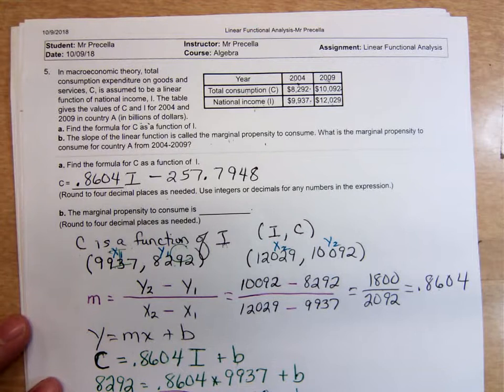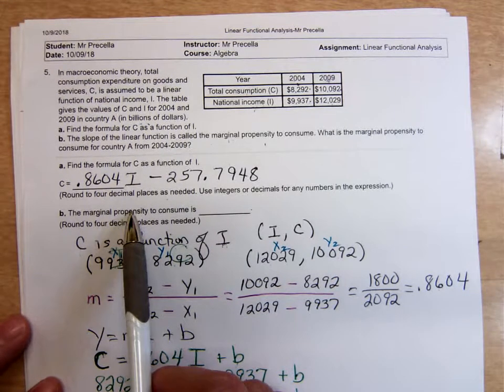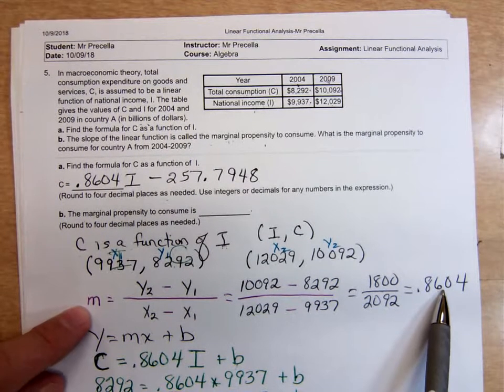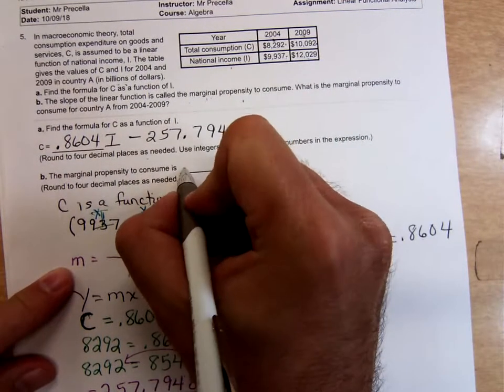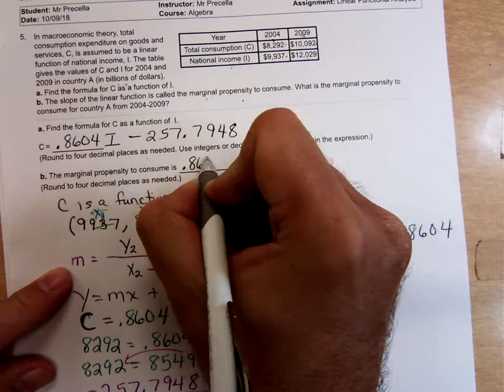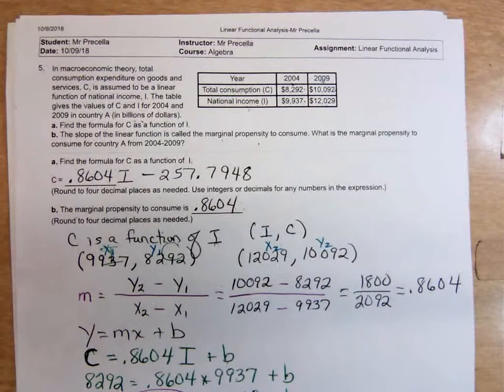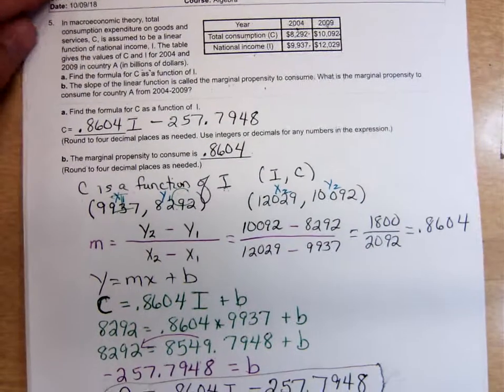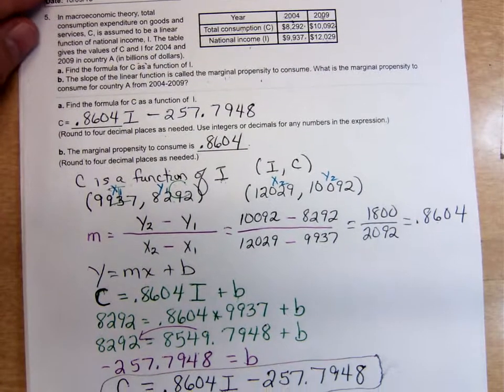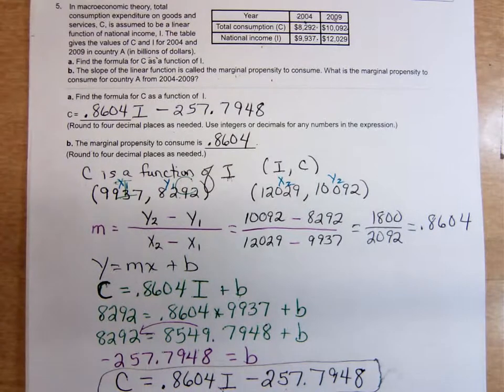So they're asking you, what is the slope? Well, that's the 0.8604 that we found. So 0.8604. You might be asking yourself, well, why do they give it a different name, and what's the significance of this marginal propensity to consume?